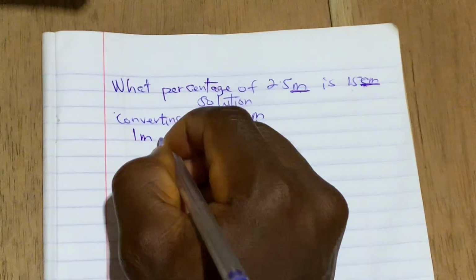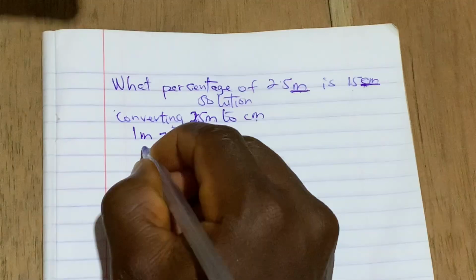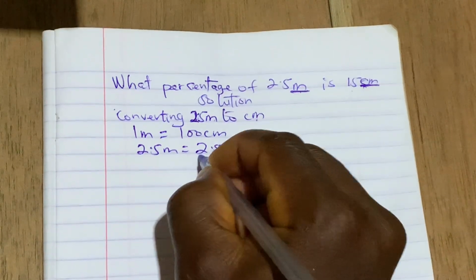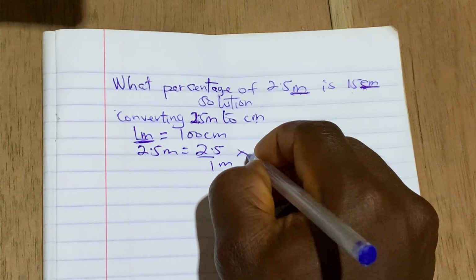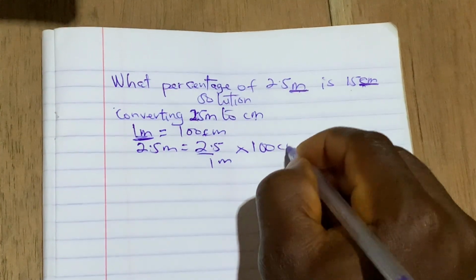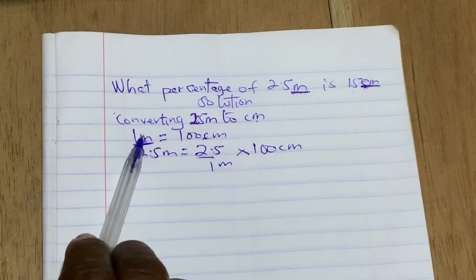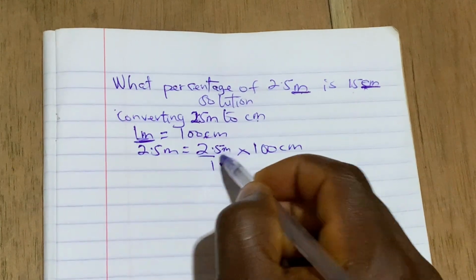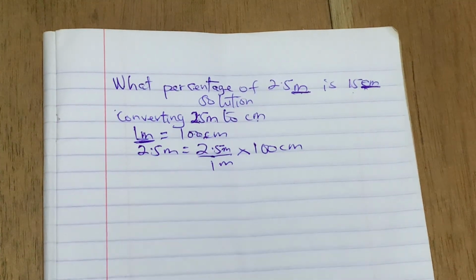We all know that 1 meter equals 100 centimeters. Then 2.5 meters would be what? So 2.5 out of 1 meter, multiplying by 100 centimeters. Dividing the 1 meter and then multiplying this one.